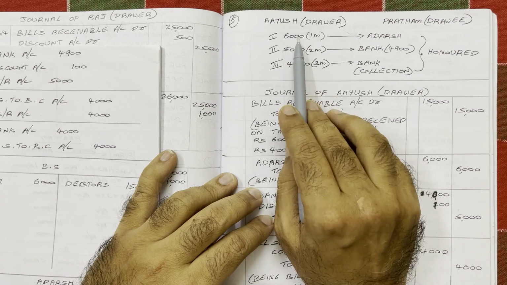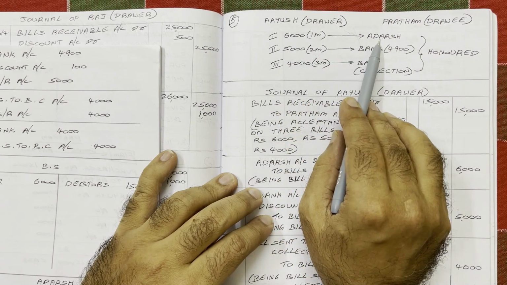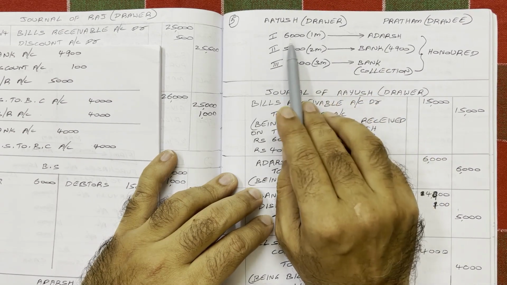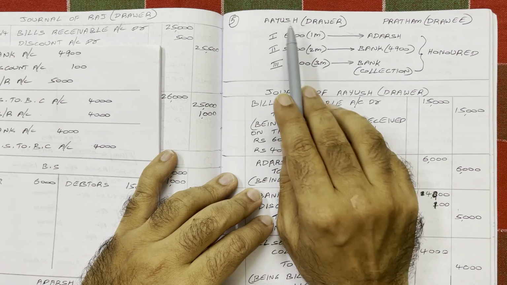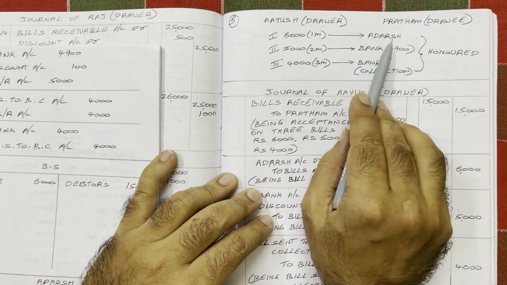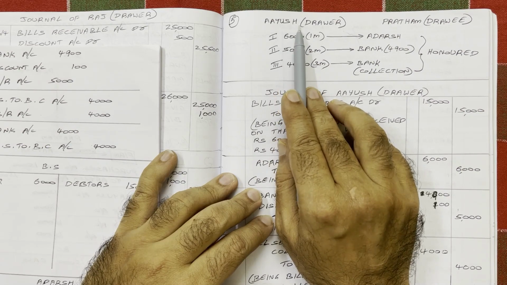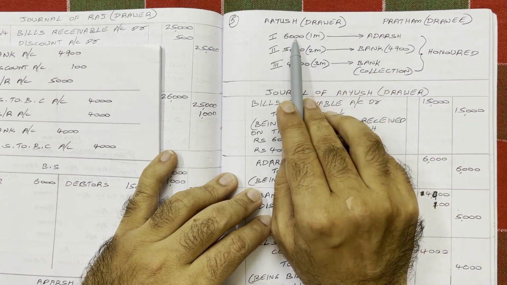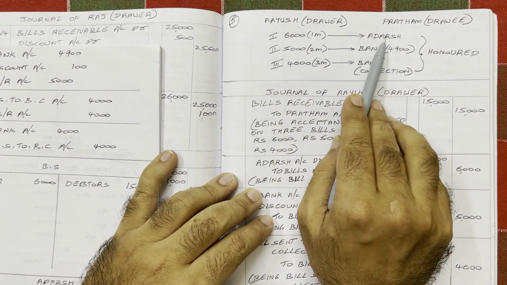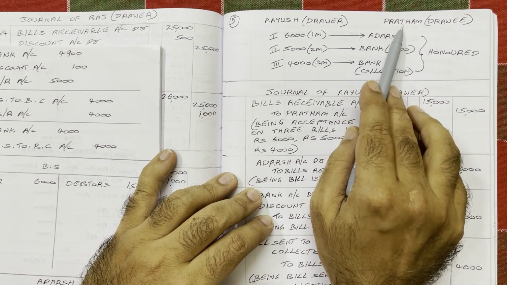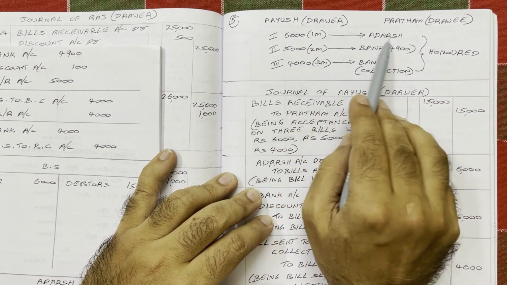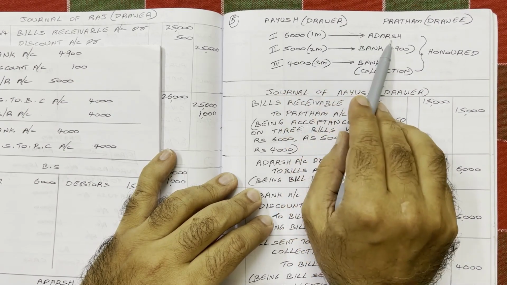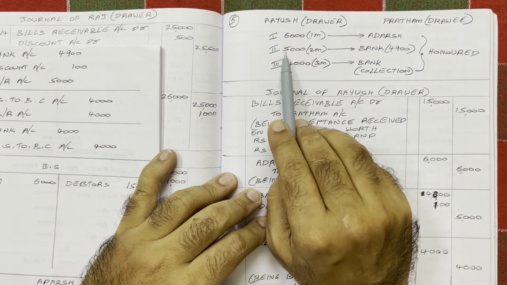First bill, Ayush endorsed to Adarsh. Meaning, previously Adarsh sold goods to Ayush on credit for 6,000 rupees. For this 6,000, Ayush is a debtor, Adarsh is a creditor. Ayush has to pay 6,000 rupees to Adarsh. Instead of paying in cash, there is Pratham's bill, no? That bill Ayush is giving to Adarsh. On the due date, Adarsh goes to Pratham and collects the amount. For this bill, Ayush is endorser because he is endorsing the bill. Adarsh is endorsee.